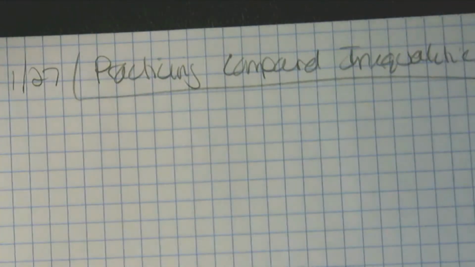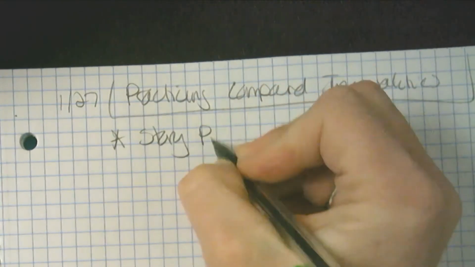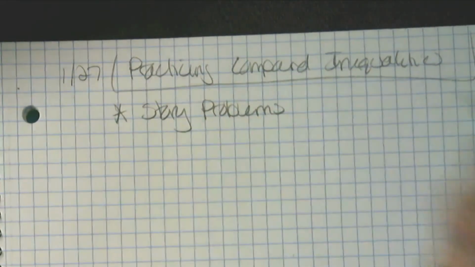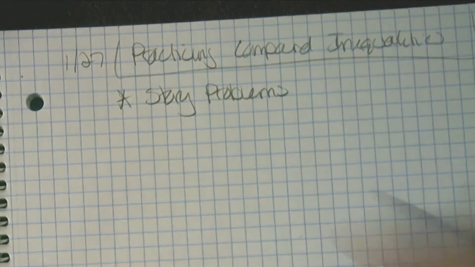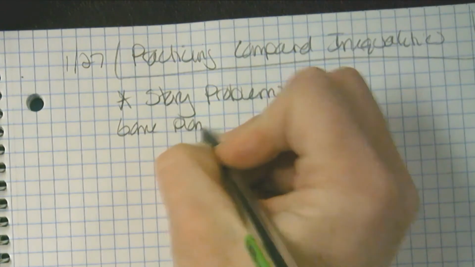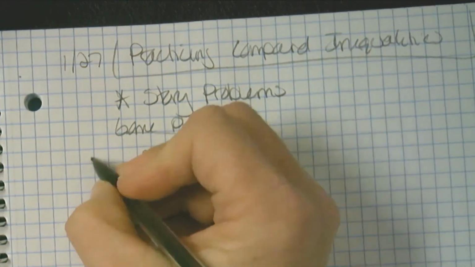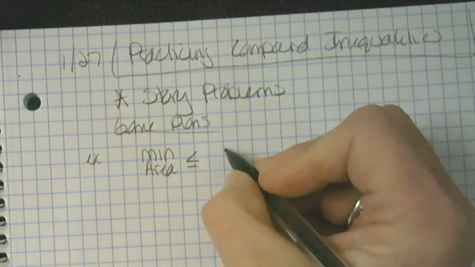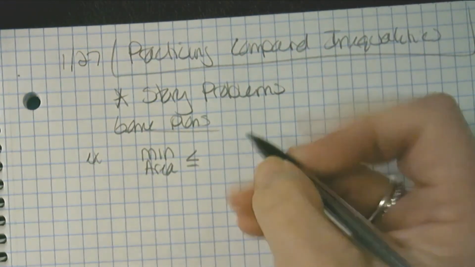All right, so the thing I want you guys to focus on, we talk about story problems. All right, this is a little bit of a review, but I want you guys to really pay attention to this because the problem I'm giving you, you need to remember this. When we do our game plans, we're going to have our minimum, for example, our minimum area is less than or equal to, or it could be less than, whatever that inequality, whether it's less than or less than or equal to.